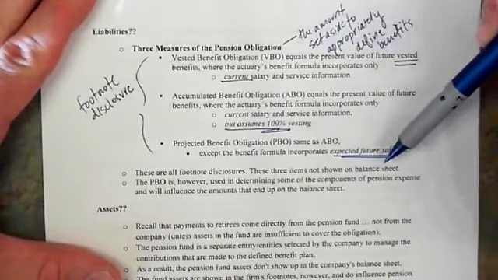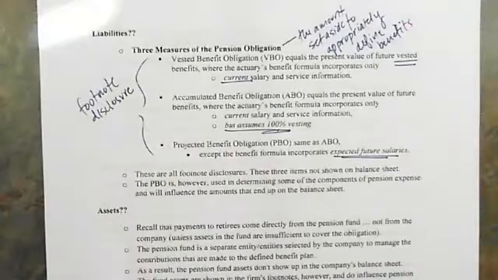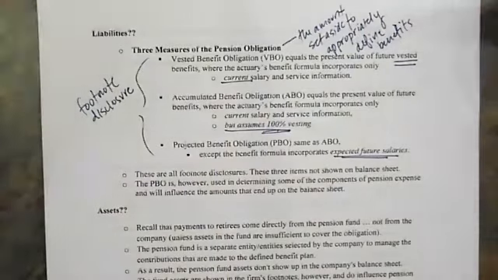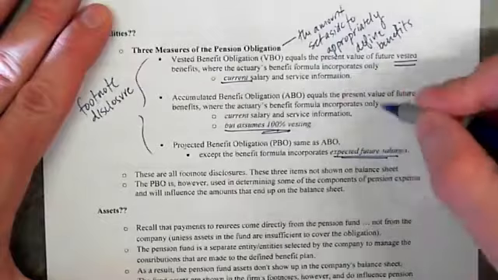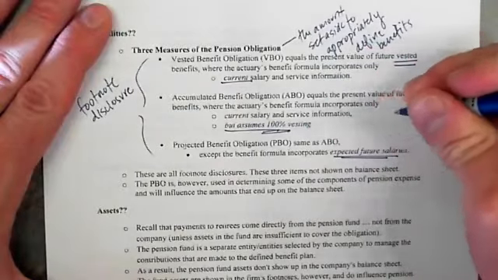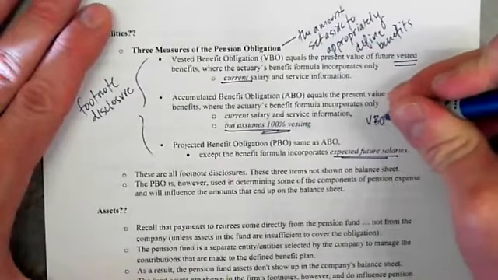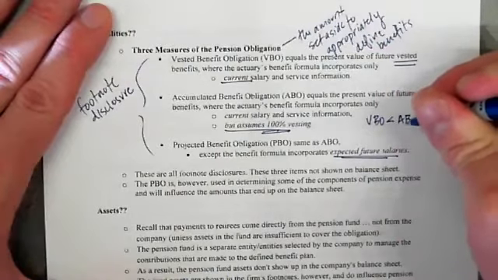and expected future salaries. So we're getting a progressively more conservative view of what the obligation is, right? Such that most of the time, well, certainly all of the time, the VBO will be less than the ABO.